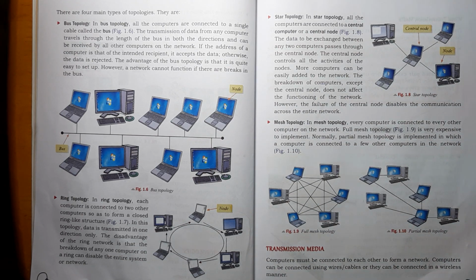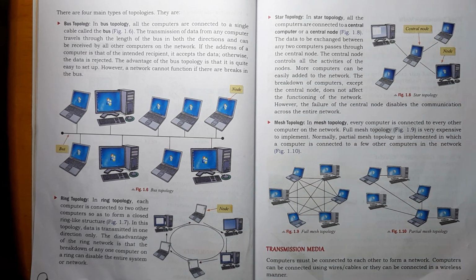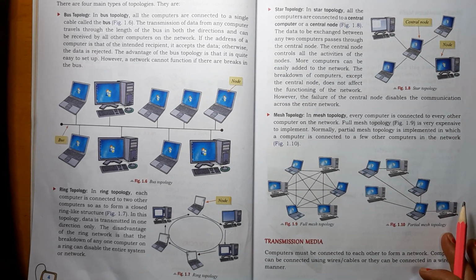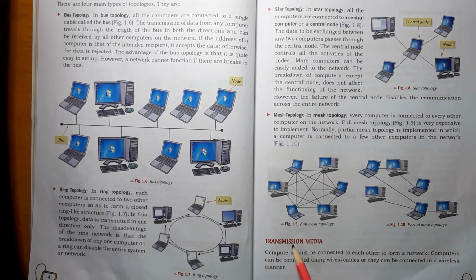Now, let's see how these network topologies are established. Which kind of media can be used for the purpose of computer networks, and lots of different types of network topologies like bus topology, ring topology, star topology, and mesh topology. So here comes transmission media.